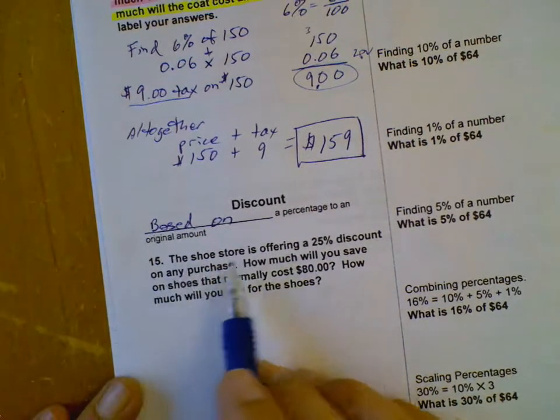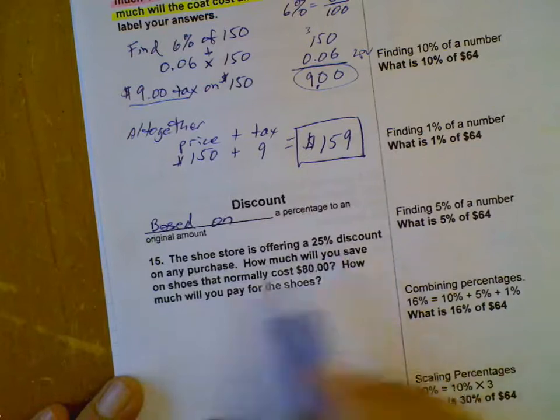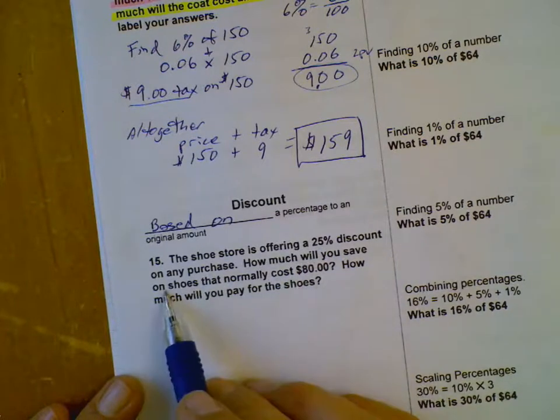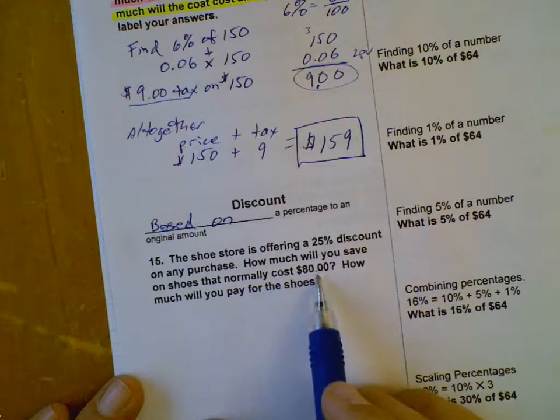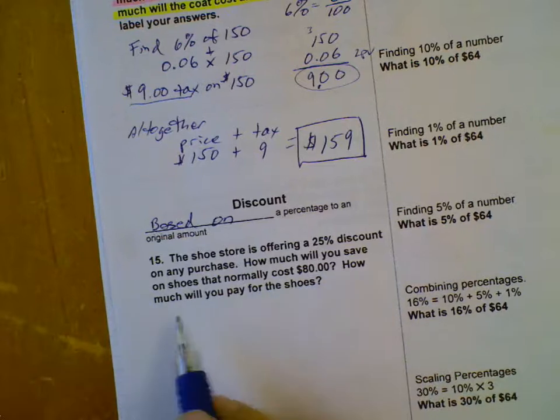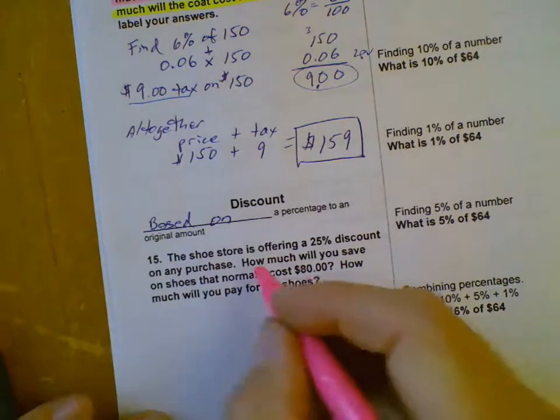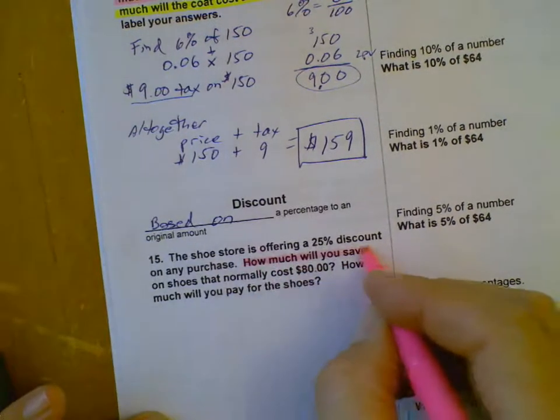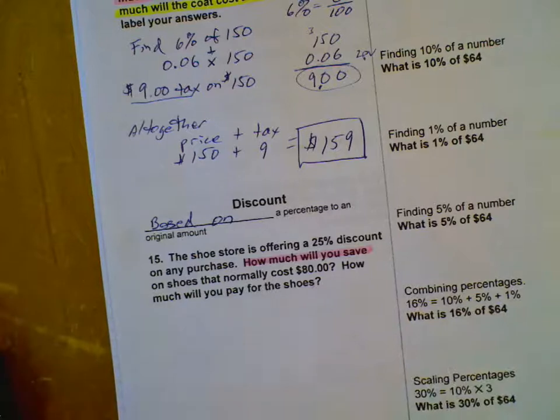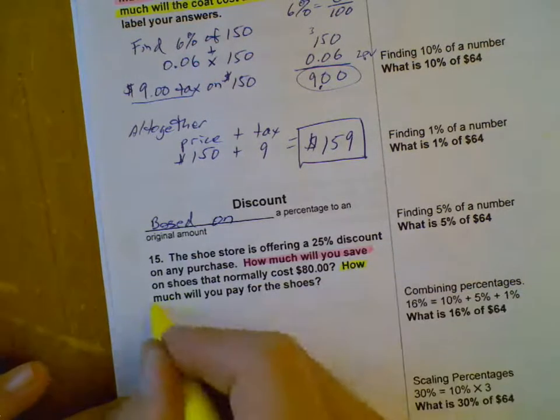One is the shoe store is offering a 25% discount on any purchase. How much will you save on shoes that normally cost $80? How much will you pay for the shoes? Oh, look at the same thing again. There's two questions. How much will you save? How much will you pay?